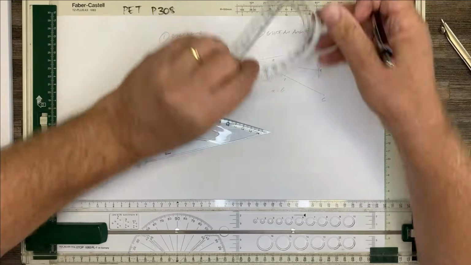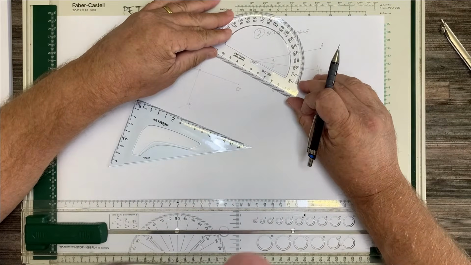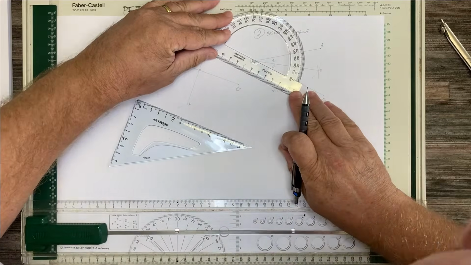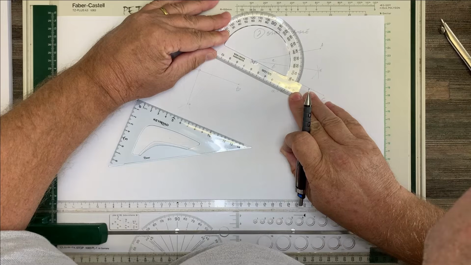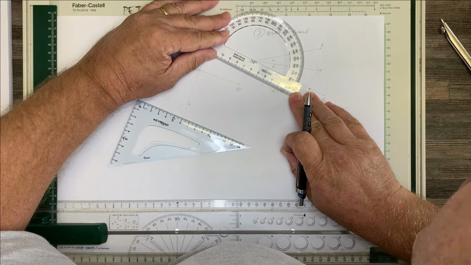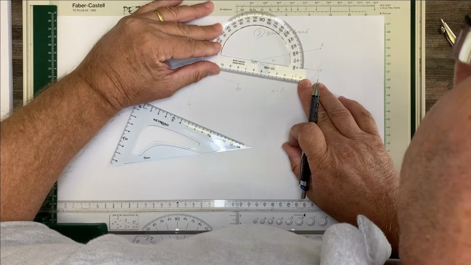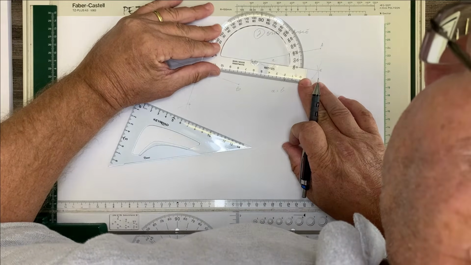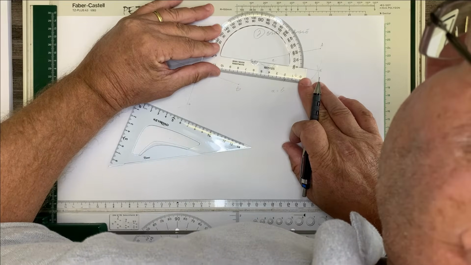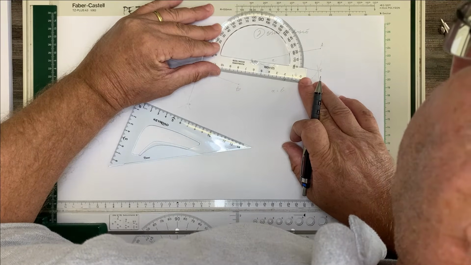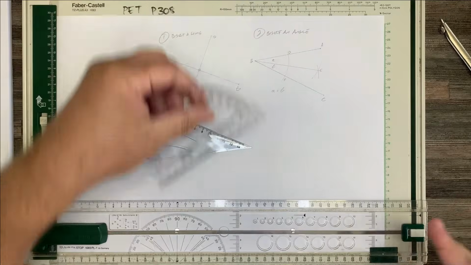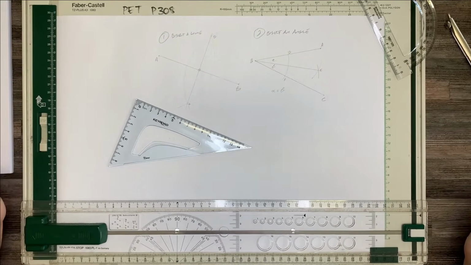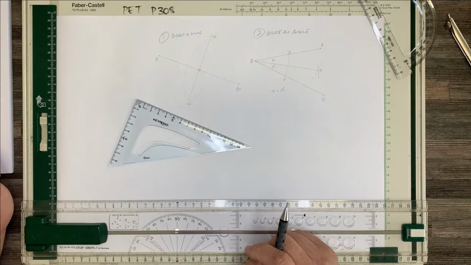If we take our protractor and measure that angle, we would find that it is 18 degrees. And if we measure this one, we should hopefully find roughly the same angle. That looks like 19, but that's close enough for this demonstration. Okay, that's bisecting a line and bisecting an angle.